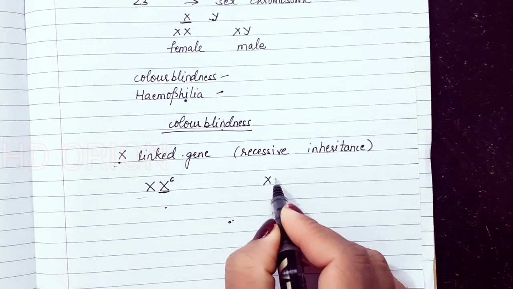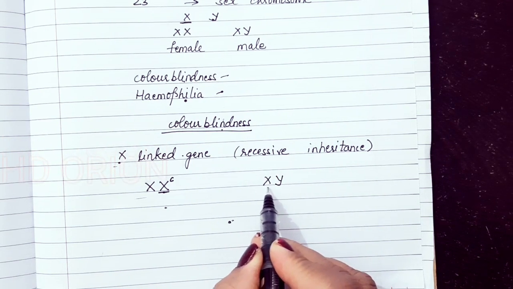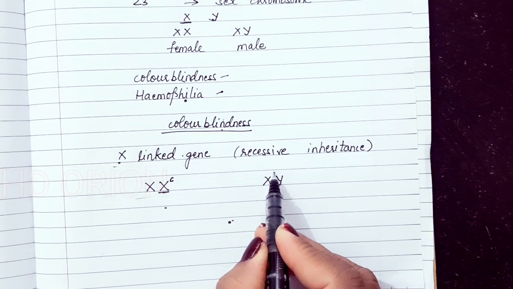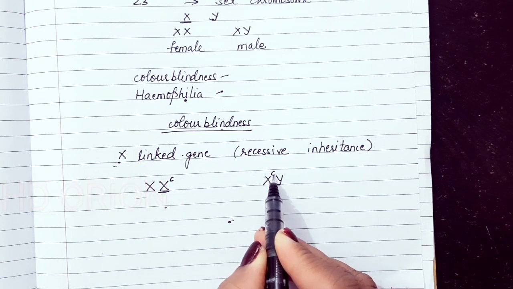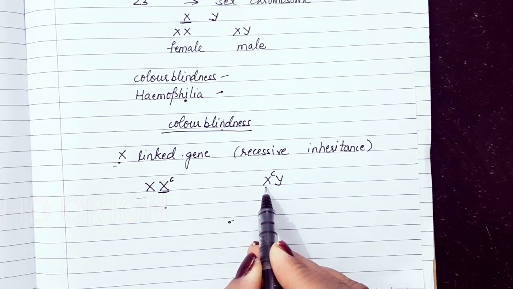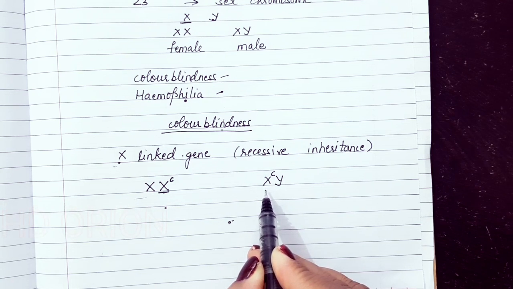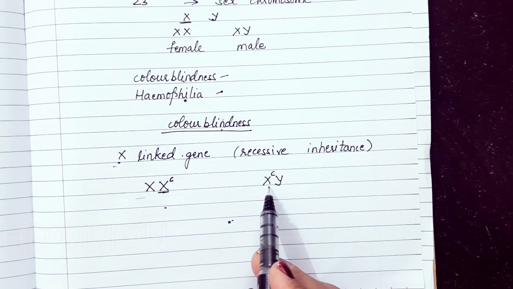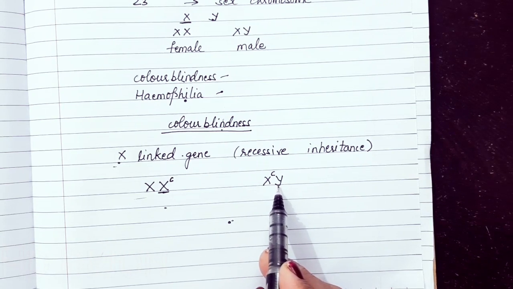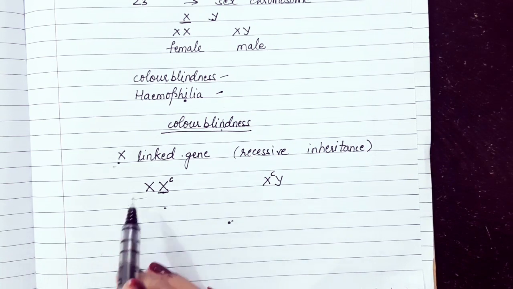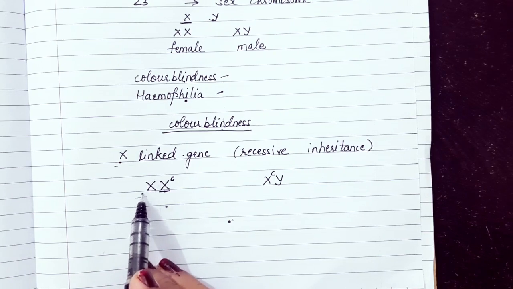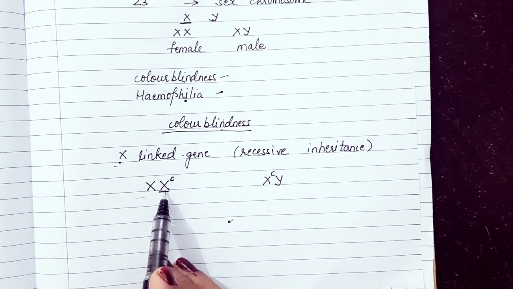While in a male there is only one X chromosome, and if the individual has this color blindness gene in the X chromosome, he will suffer from the disease because there is no alternative gene to mask the effect, because the other chromosome is Y. Here one is normal and the other one is defective.